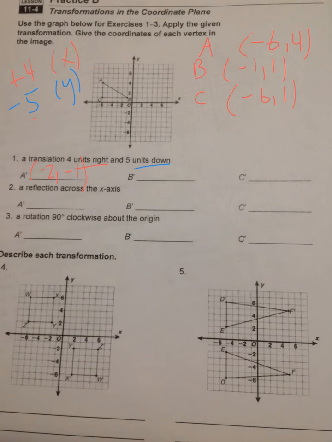So let's say you're not comfortable with the math part yet. And you can still do the counting. So let's go ahead and take a look at point A, 4 units to the right, 2, 3, 4, and 5 units down, 1, 2, 3, 4, 5, and you end up right there. So you can still physically do that with these, or you can try looking at the math for a little bit of a shortcut. Sometimes the math helps because you don't have to worry about miscounting one of these grids.